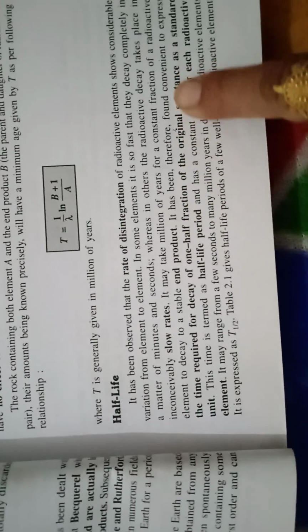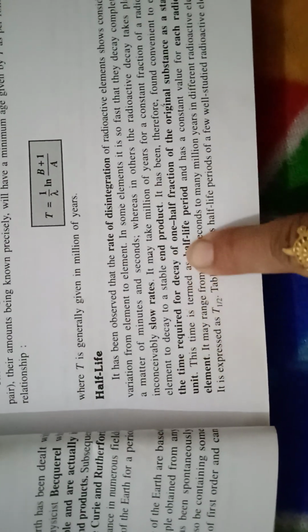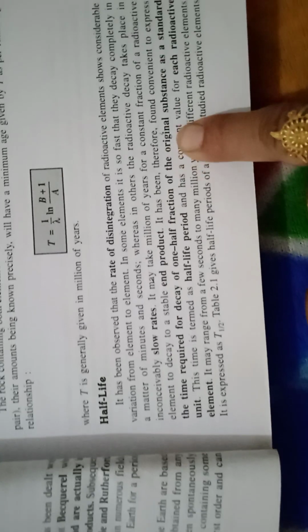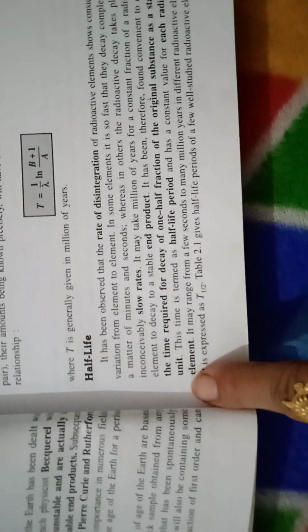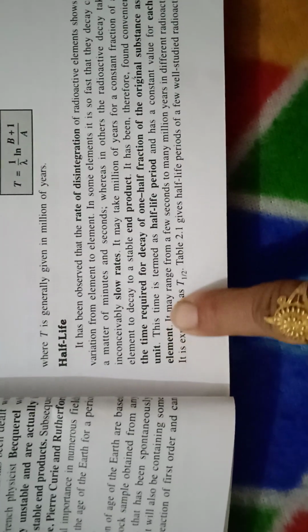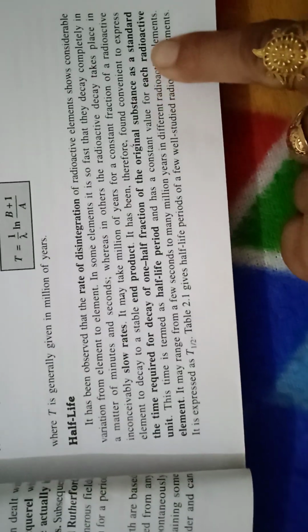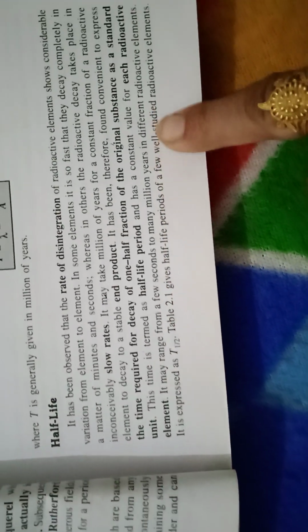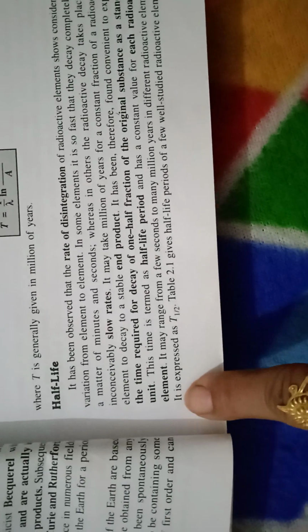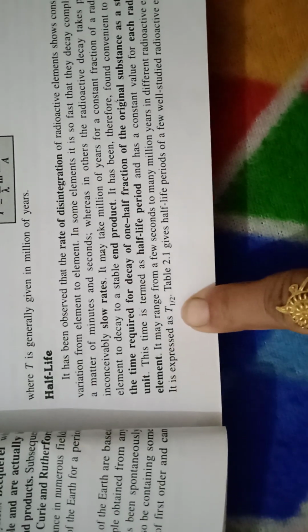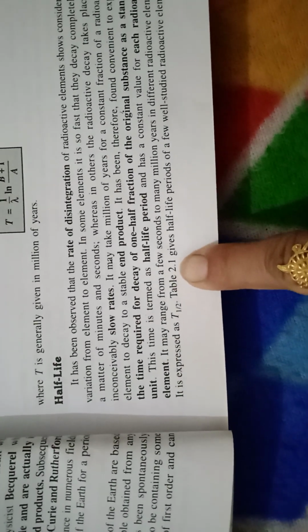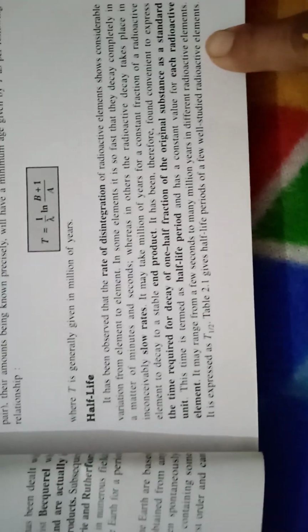It has therefore been found convenient to express the time required for decay of one half fraction of the original substance as a standard unit. This time is termed the half-life period and has a constant value for each radioactive element. It may range from a few seconds to many millions of years in different radioactive elements. It is expressed as T half. Table 2.1 gives half-life periods of a few well-studied radioactive elements.